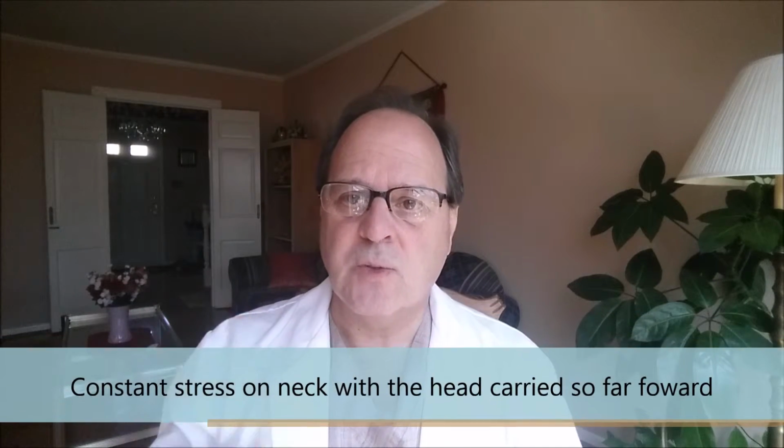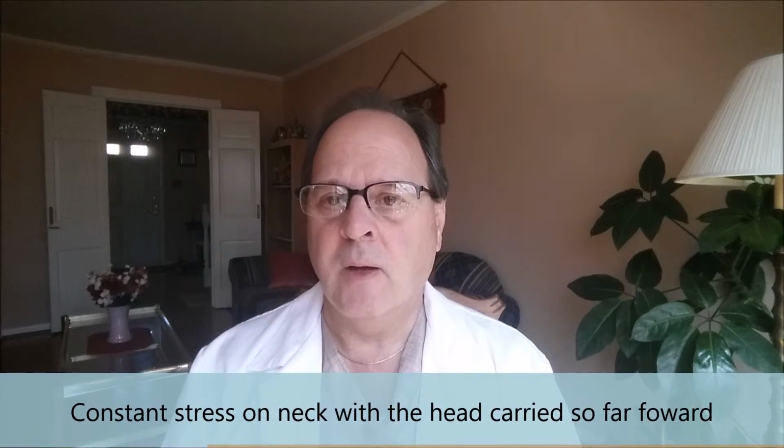So as the weight of the head is carried forward, the muscles in the back of the neck and the upper shoulders have to contract more to counterbalance the weight of the head being forward. This constant stress puts a lot of tension on the muscles in the back of the neck, creating pain there.